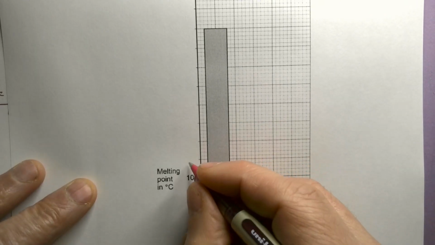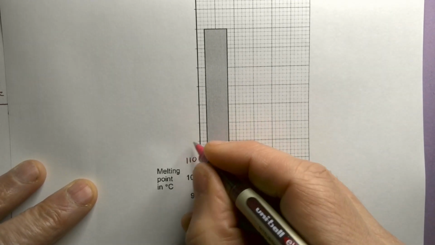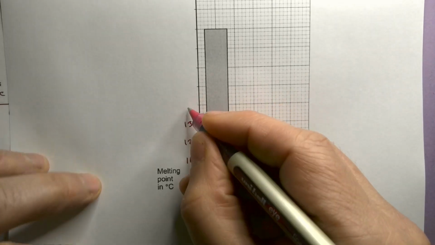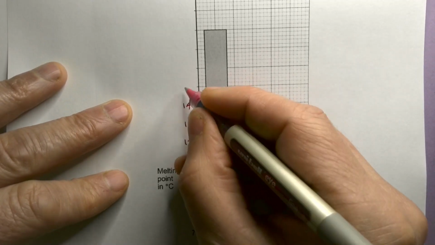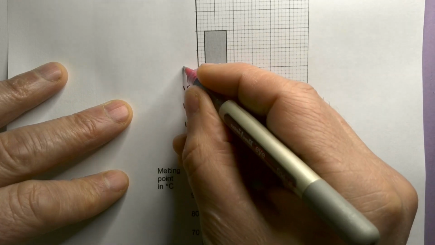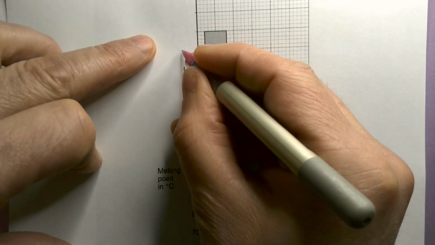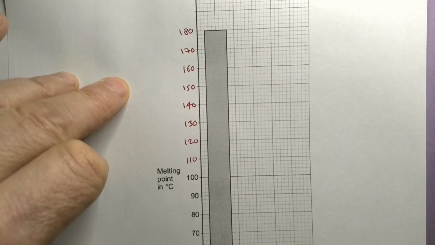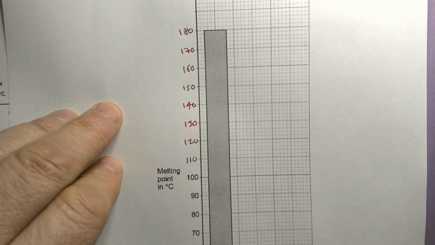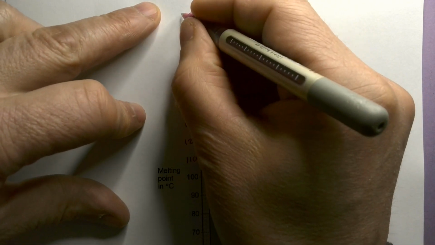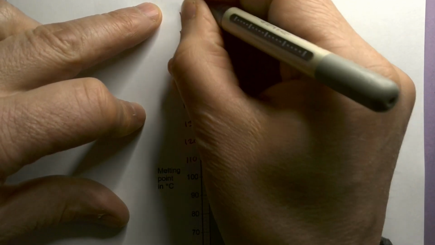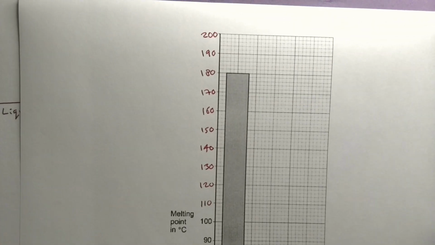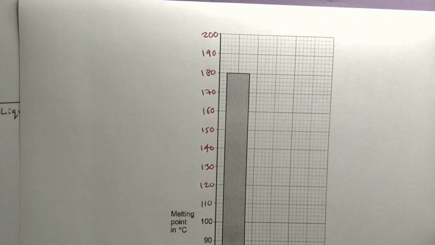So 100, that's going to be 110, 120, 130, 140, 150, 160, 170, and 180. Okay, I could go all the way up to the top, couldn't I? So 190 and 200. I'm just going to go up in tens all the way up to the top. So that's the first bit, complete the scale on the y-axis.